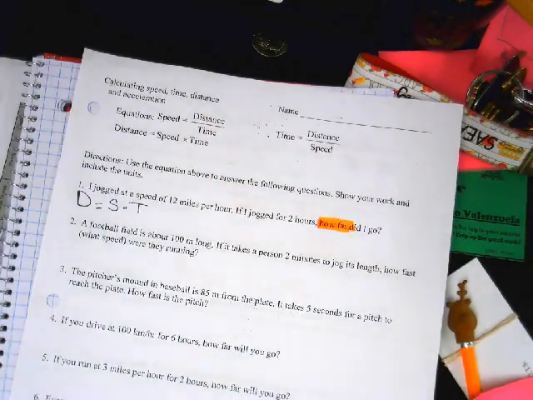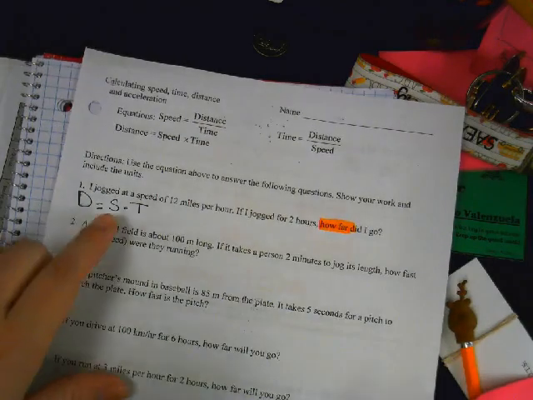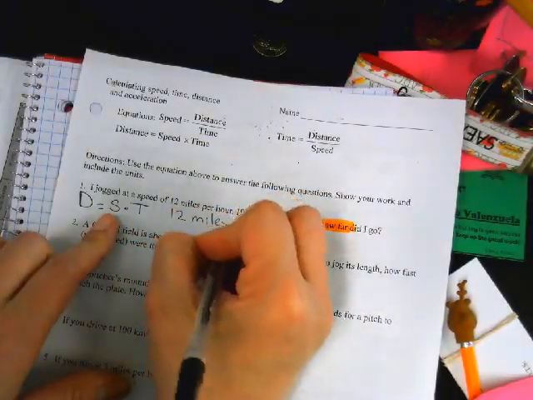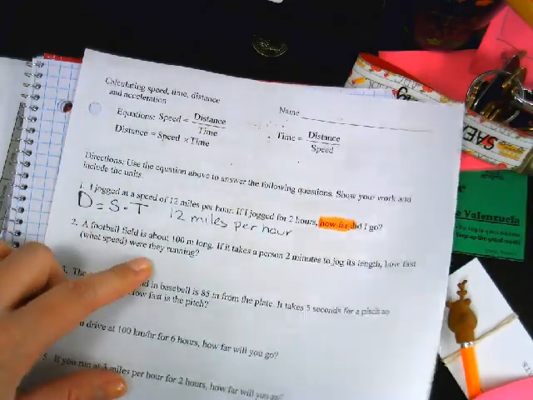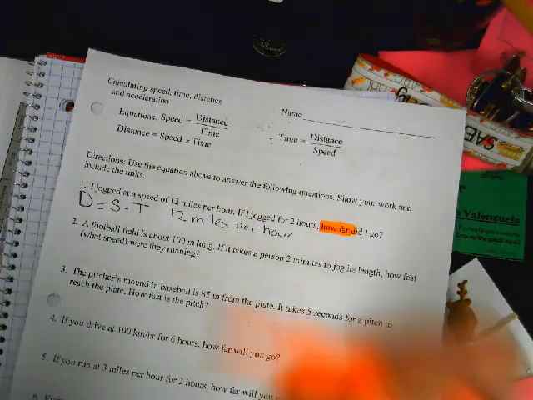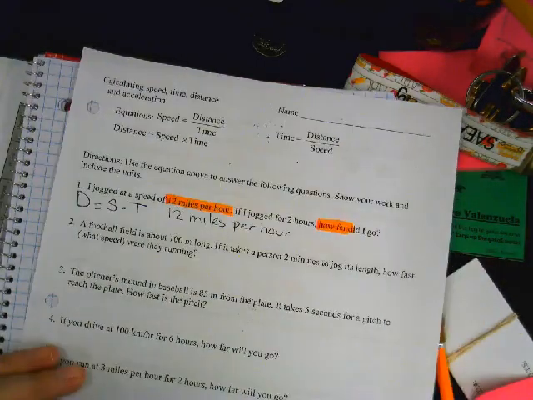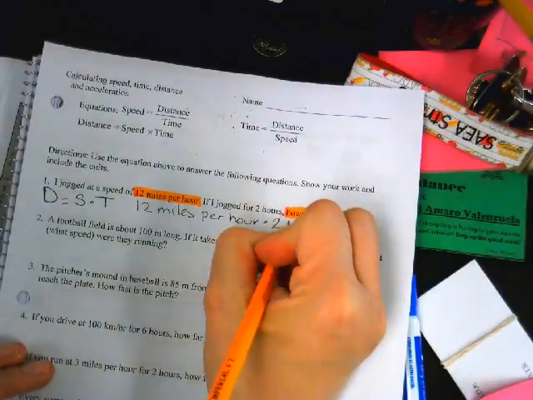Now, I cannot stress this enough. I feel like the more words you use, the easier the math becomes when finding your units. So my speed is 12 miles per hour. Notice how I wrote everything out, miles per hour. And then what is my time? 2 hours. And I'm going to write the word hours.